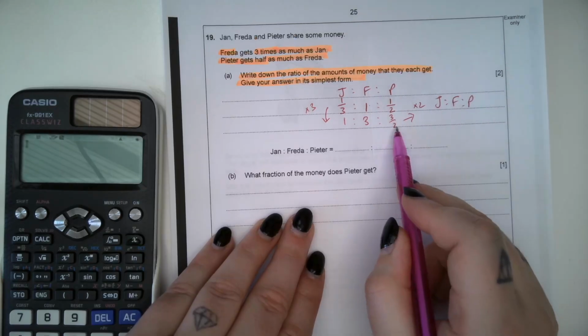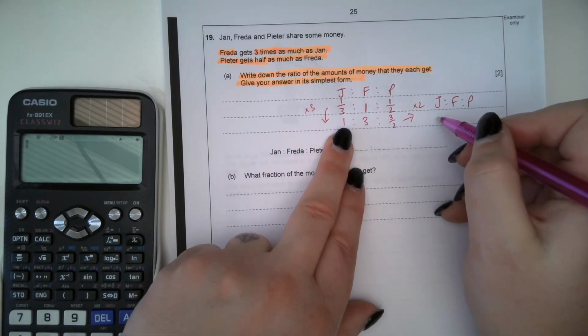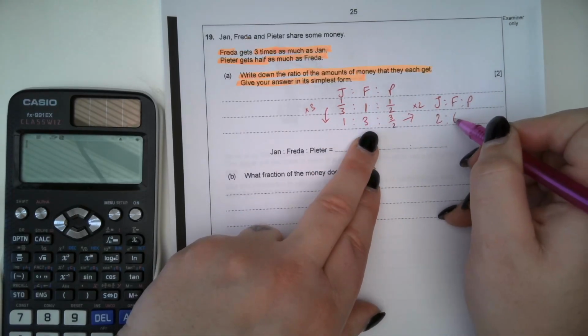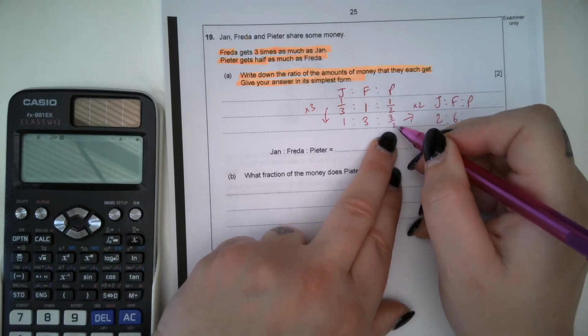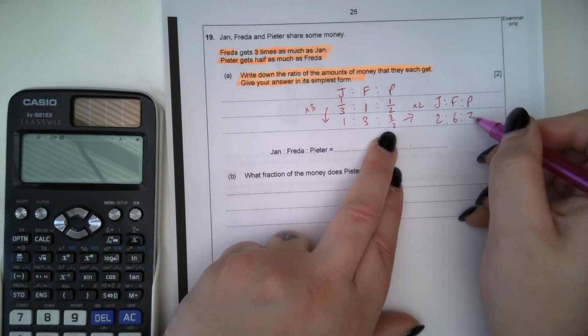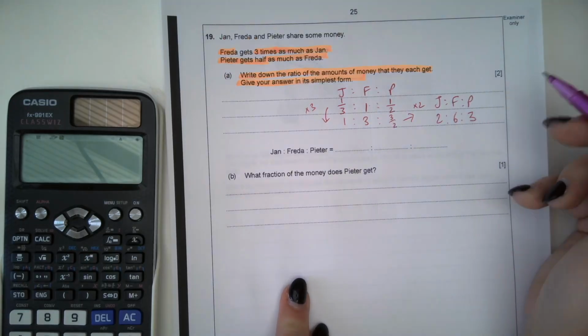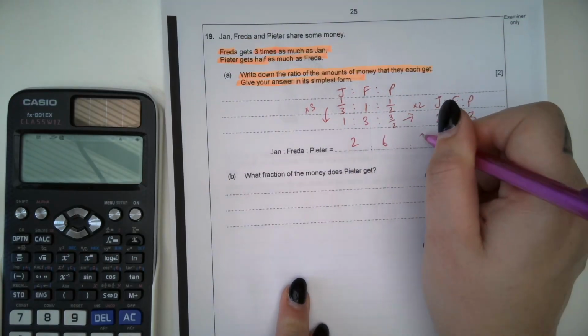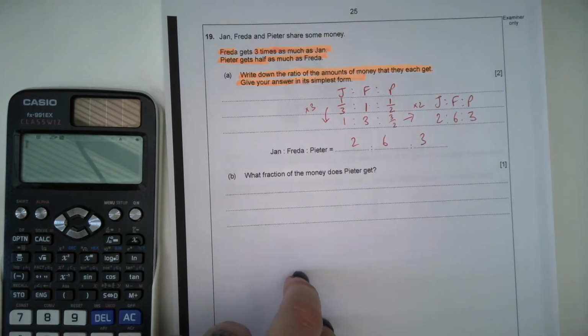So when I multiply by 2 to get rid of this fraction, 1 multiplied by 2 is 2. 3 multiplied by 2 is 6. And 3/2 multiplied by 2 gives me 3. So my ratio in its simplest form is 2 to 6 to 3.